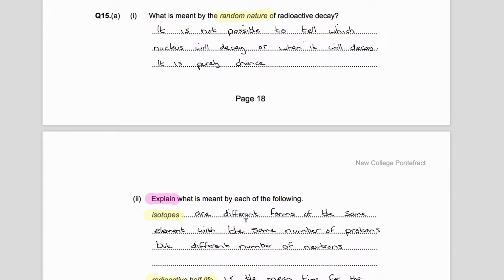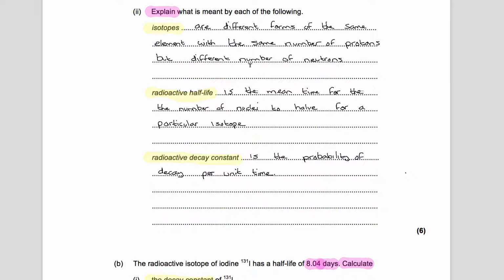Right then, so this is question number 15 of the nuclear physics homework booklet, and in question 15A part 1 we're simply asked to write down what is meant by the random nature of radioactive decay. So random basically means it's not possible to tell which nucleus will decay or when it will decay. It's purely chance, really. So what you really need to say is this part here and then finish it off with the chance part. In part 2 we're then asked to explain what's meant by each of these.